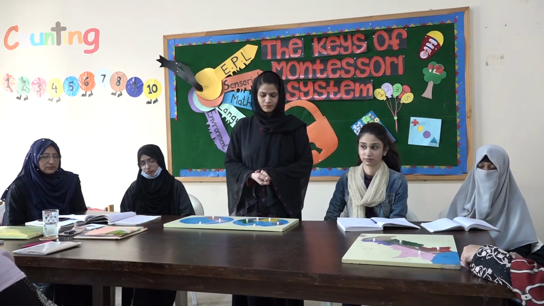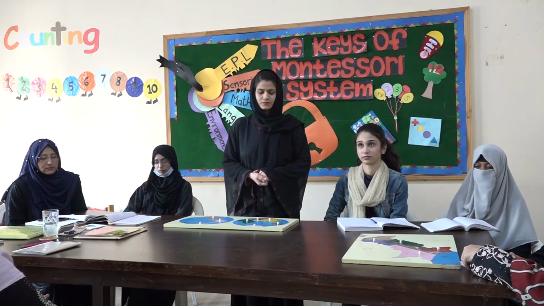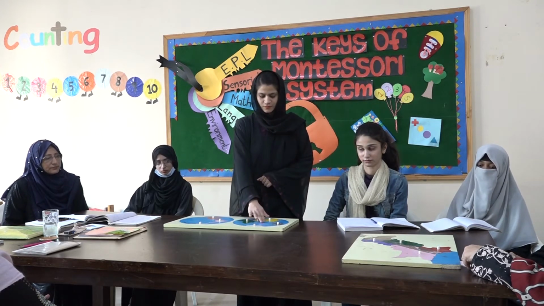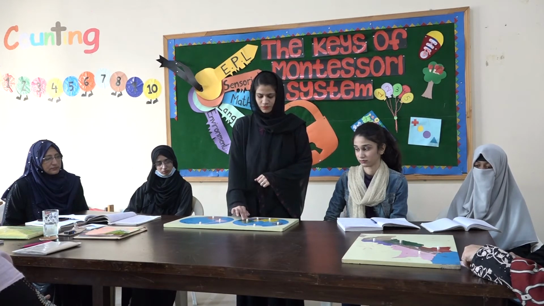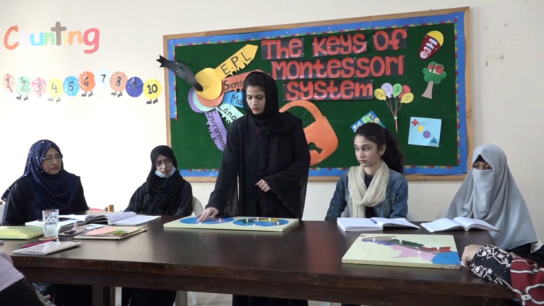When we talk about the planet earth, we know it has two biggest classifications, and those are the land portions and the water portions. All the big land portions create continents and the water portions create seas and oceans.